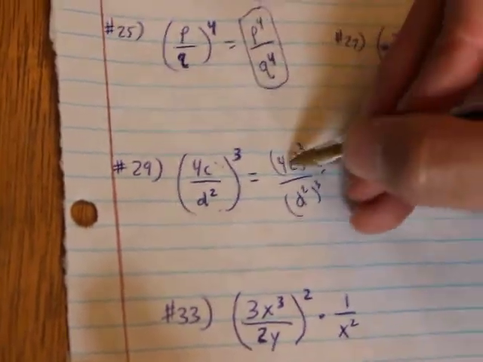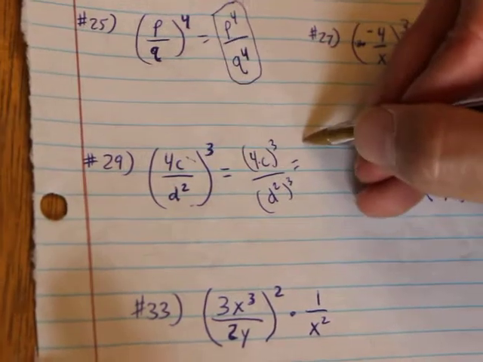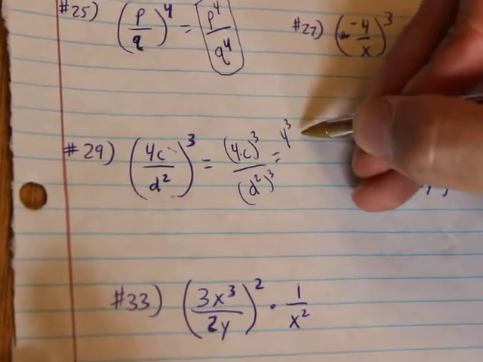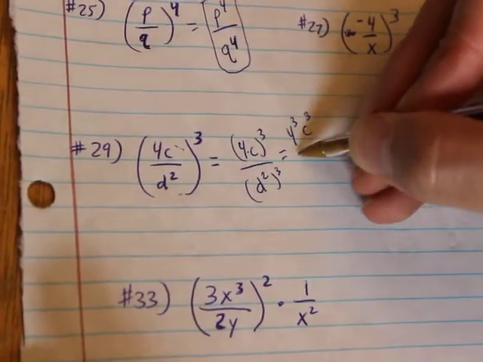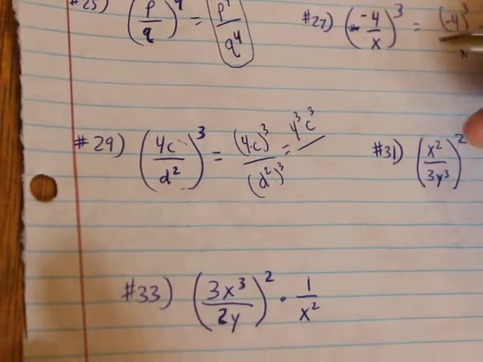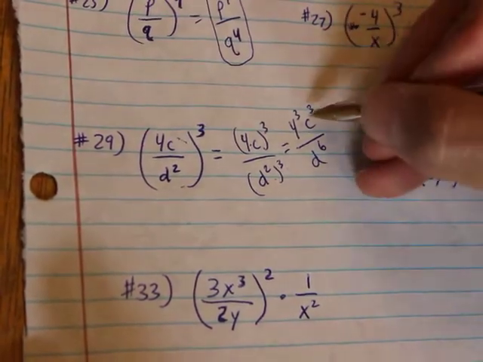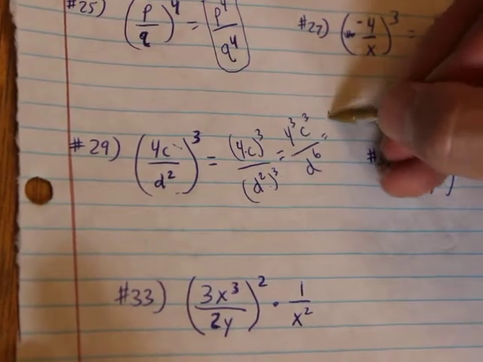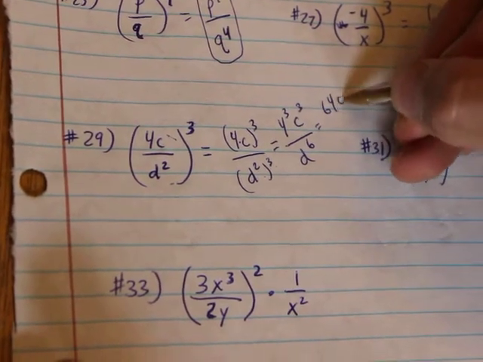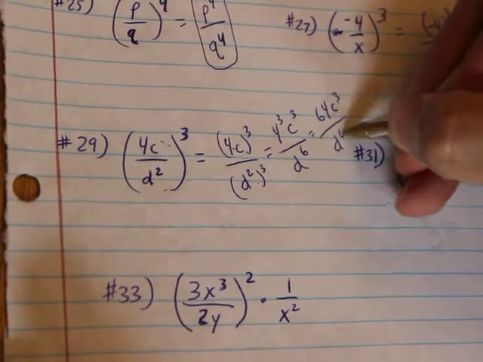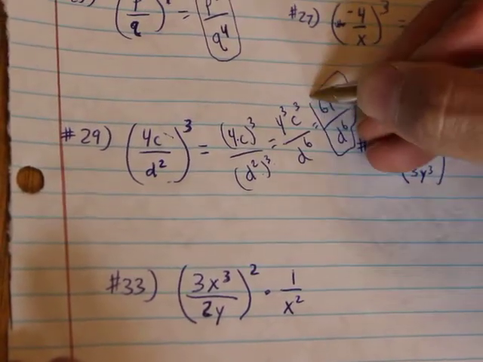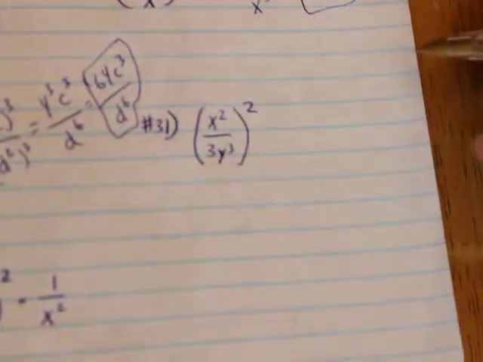Now I have to apply the rules that apply to these numerators and denominators here. So I've got a product, 4 times c raised to the 3rd power. That would be 4 to the 3rd, c to the 3rd, and I've got a power to a power over there, which is d to the 6th power. And if you want to, you can take that 4 to the 3rd, and that would be 64. So that would be your final answer for 29. Number 31 is just like number 29.